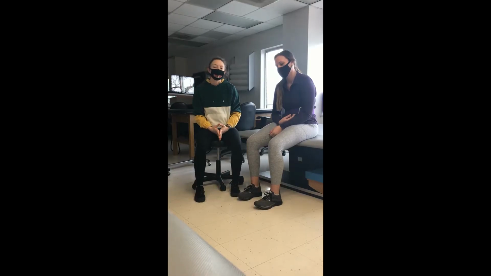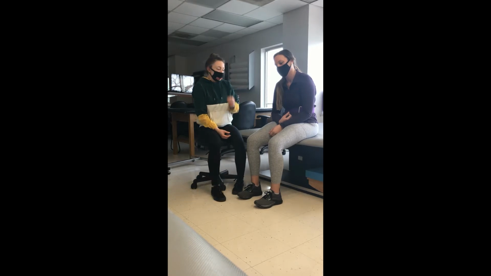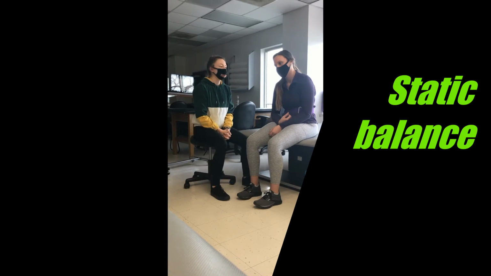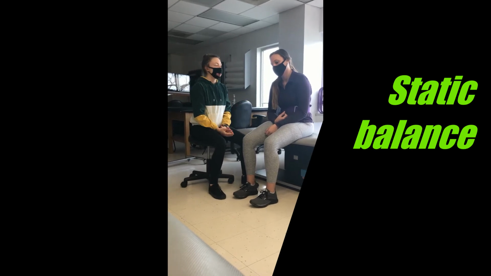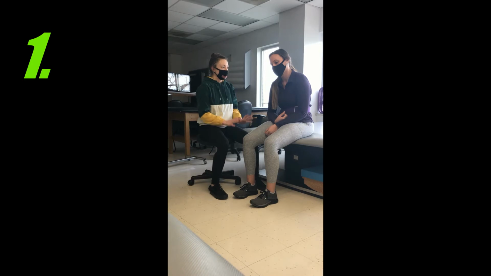Alright, so today we're going to look at the trunk impairment scale, which looks at static balance, dynamic balance, and coordination of the trunk in patients after they have a stroke. So for the first subscale, we're looking at static balance. So I'm going to have my patient sit here. Her right side is the affected side. I have a gait belt on her in case I need to grab her. So I'm just going to have you sit right here. Okay.